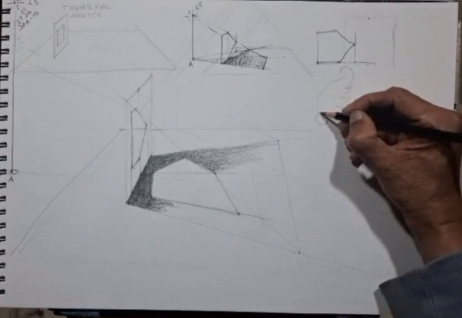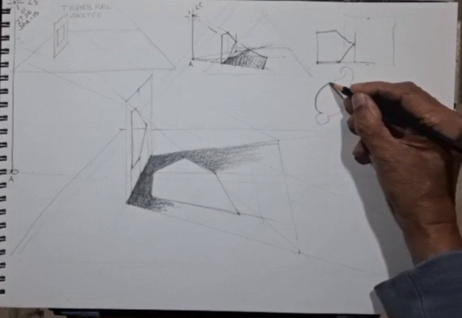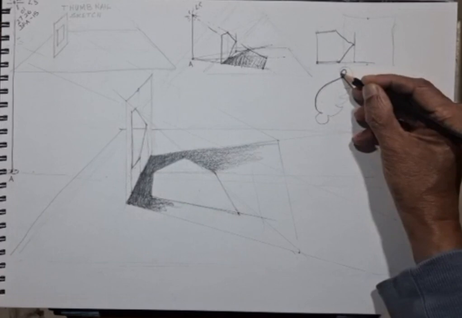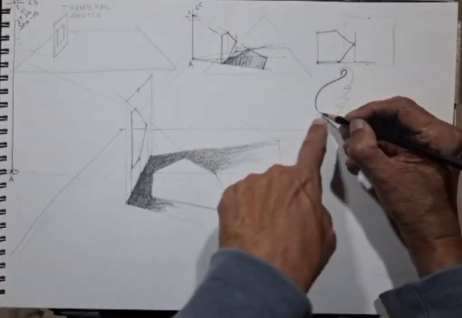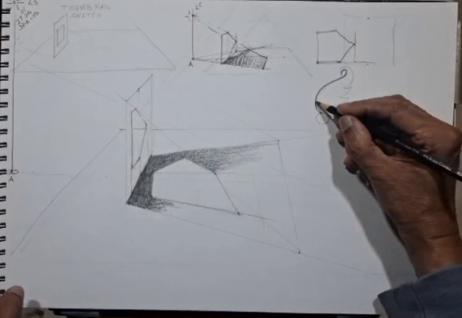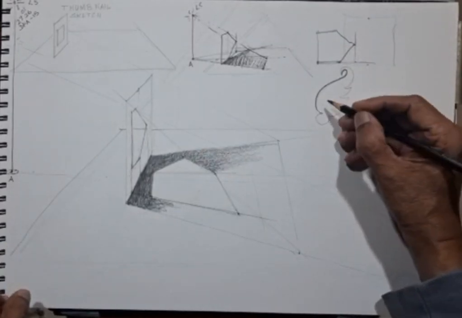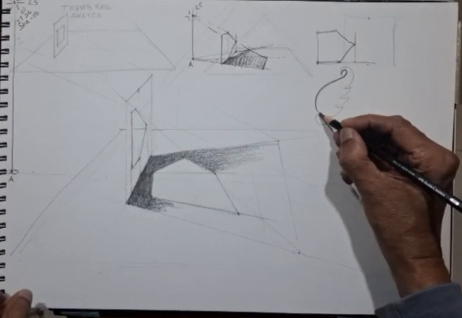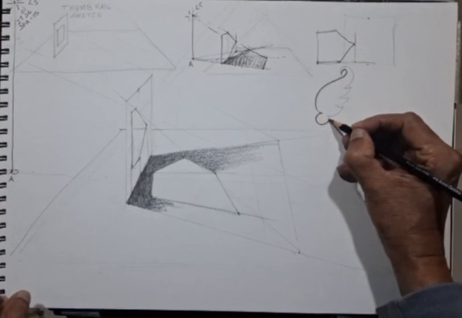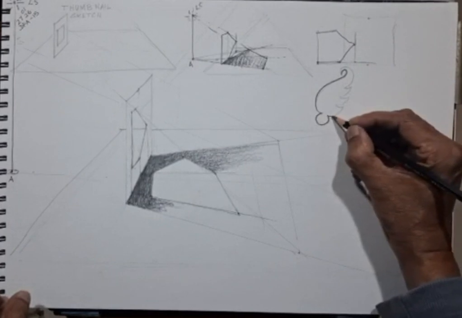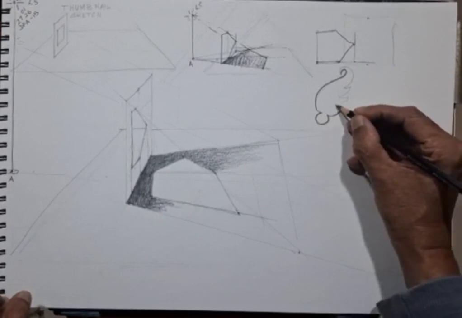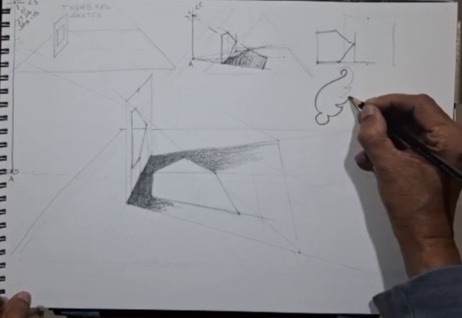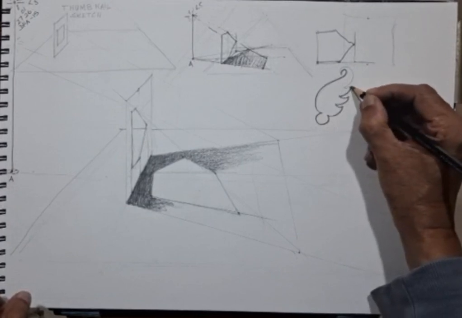While I'm going from here, I don't look at the point, I look slightly ahead. That is how the line will flow. I have to look slightly ahead where the pencil is going to move next, not at that moment.